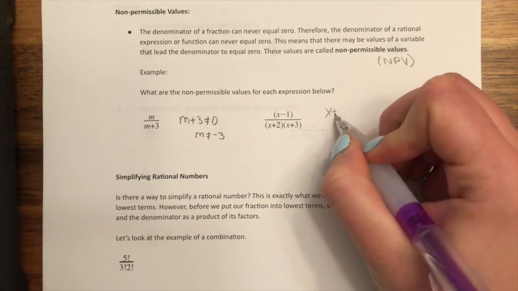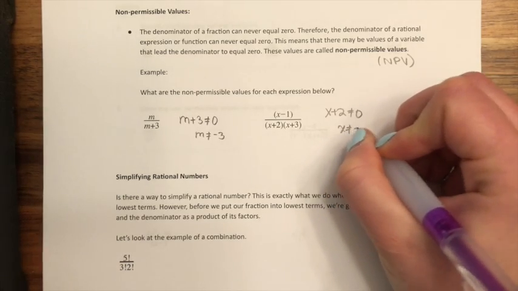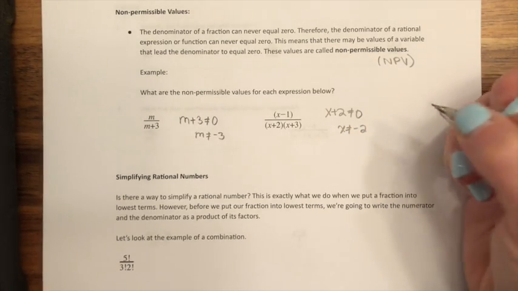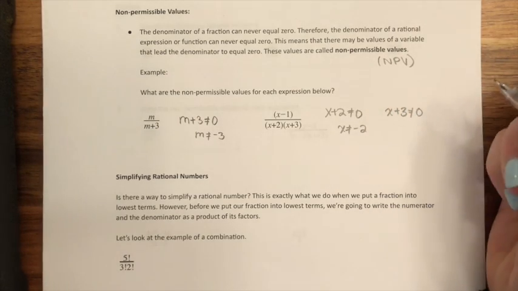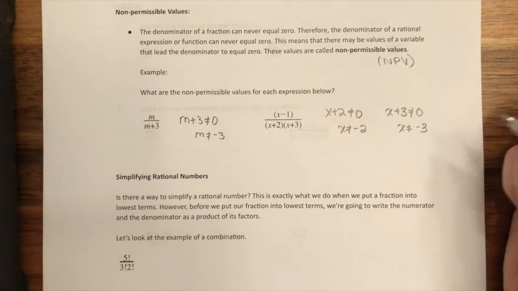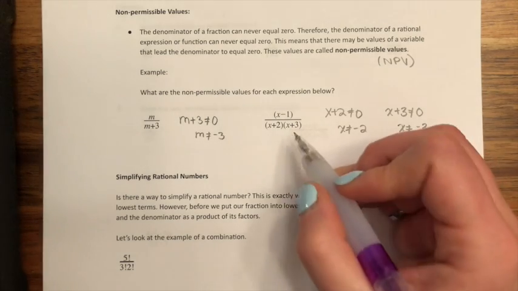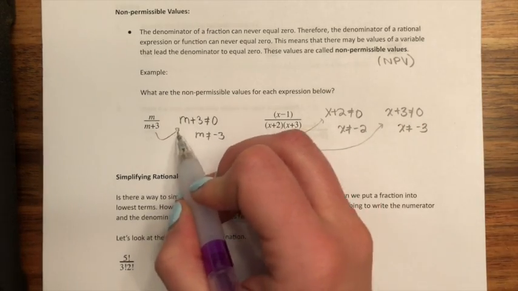On this one, I have x plus 2 cannot equal 0, so if I subtract 2 from both sides, x can't equal -2. And then same deal for x plus 3, that can't equal 0, so x cannot equal -3. Notice how we only care about the denominators here, okay?